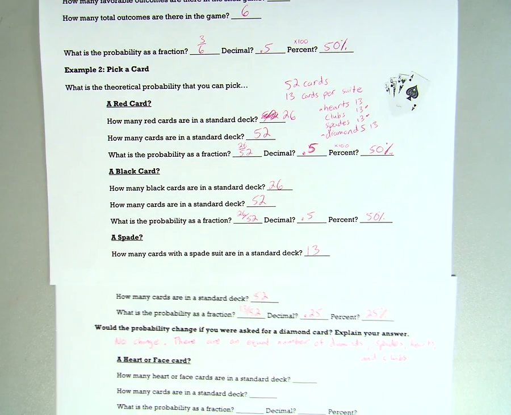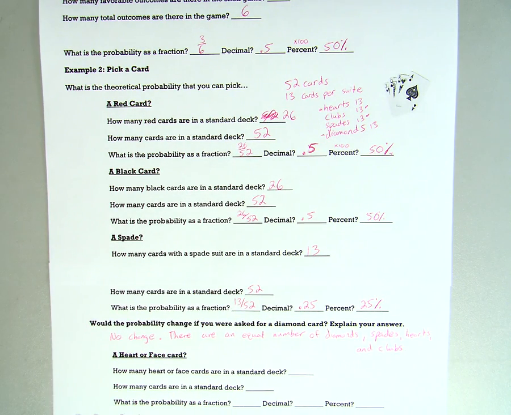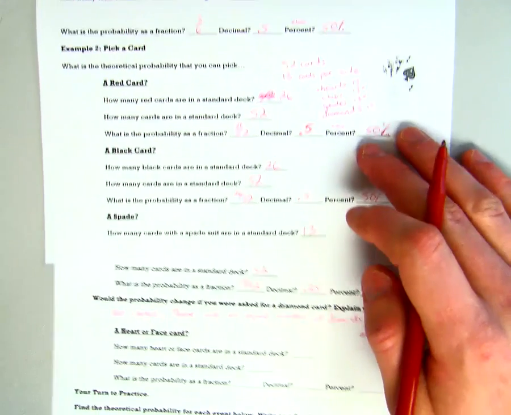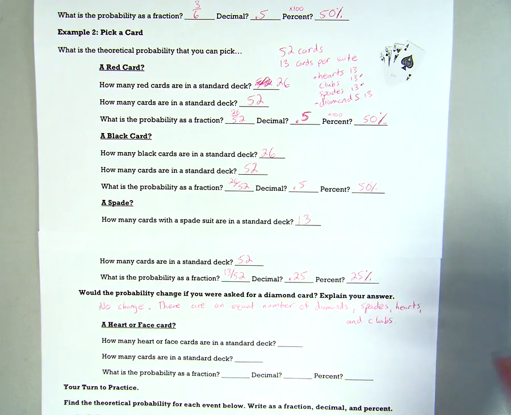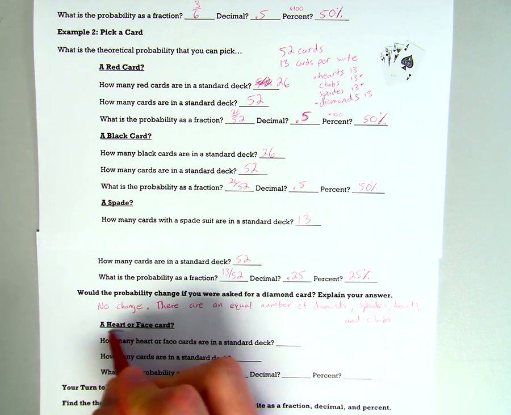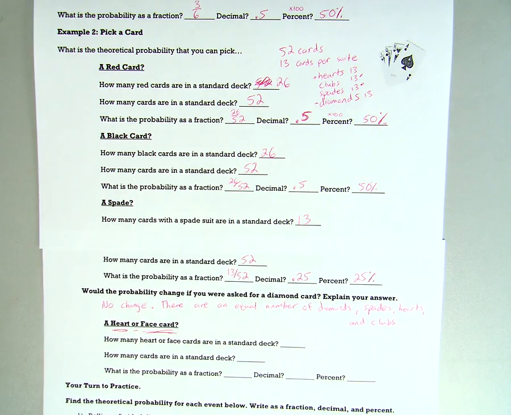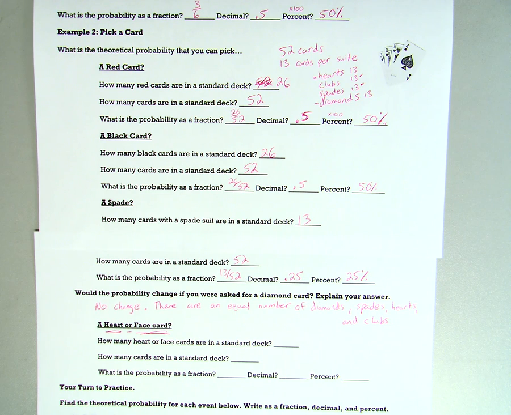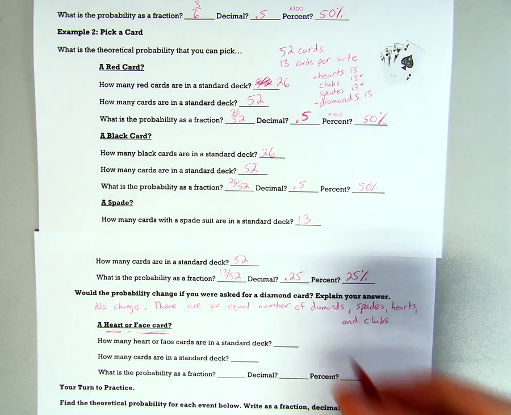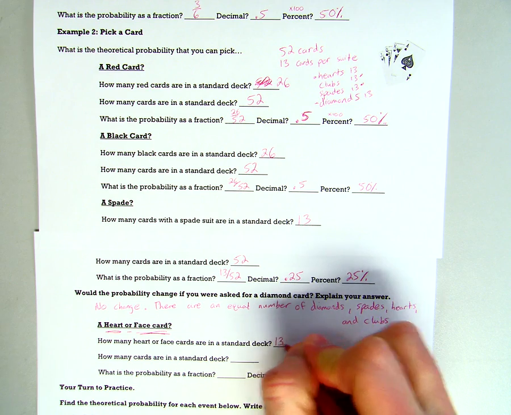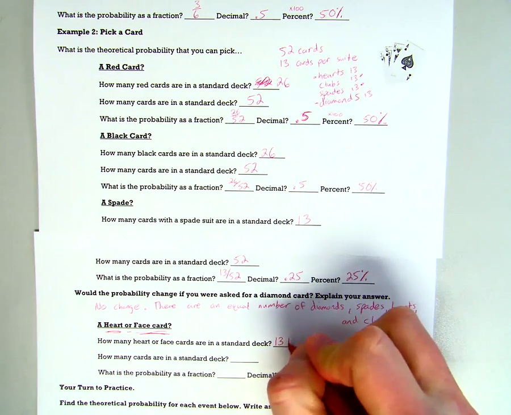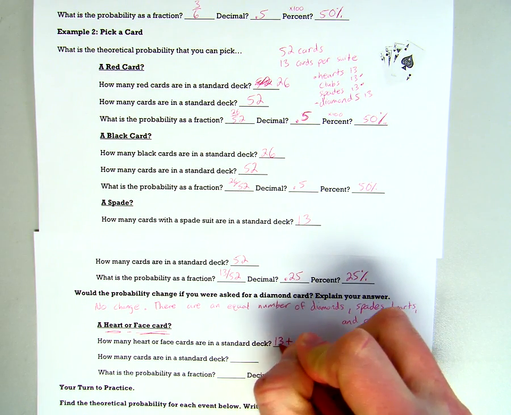Okay. So now my next question asks me, what about a heart or a face card? Okay. So now we have two portions here. We have a heart, and that or word means I could also get a face card. It's either or. So if I think about how many hearts or face cards are in our standard deck, I have 13 hearts. Okay. I'm going to add how many face cards I have to it as well.